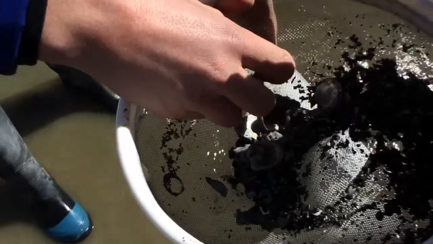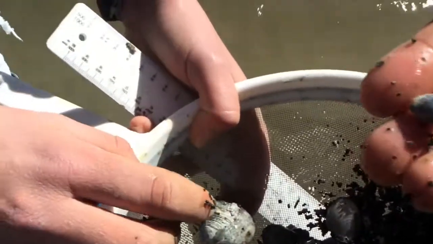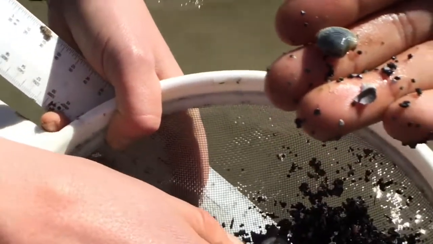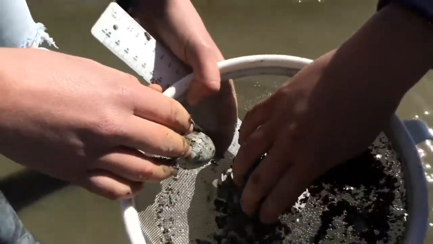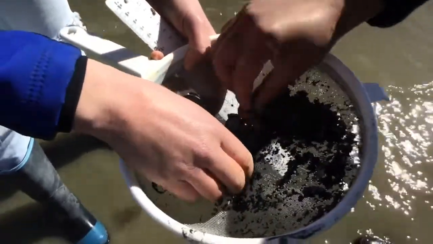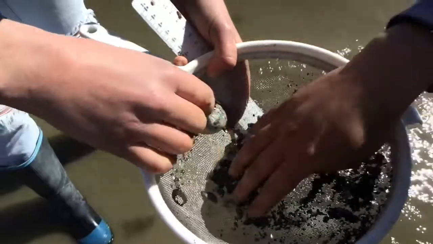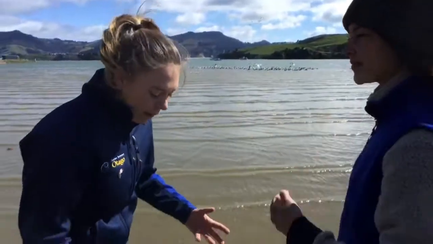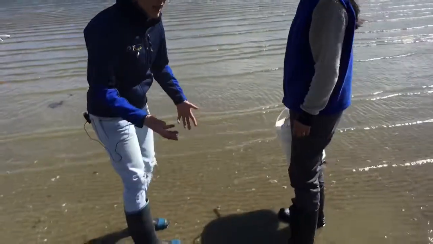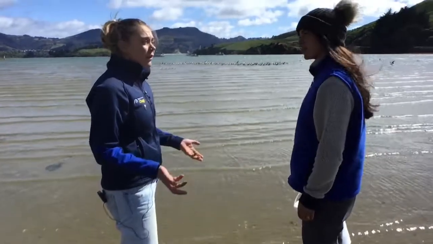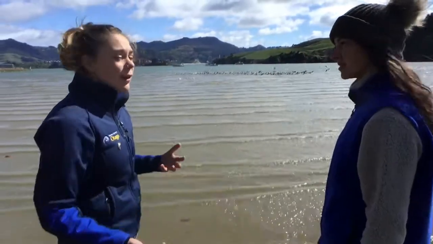So that looks like a very juvenile cockle. So some kaimoana, so that can be a sign of a healthy habitat, because obviously it's a habitat for small things that are living in here. And remember, what we're standing on right now, this kind of sandy, muddy stuff, is what most of the ocean floor will look like. So wherever you go, you will find a similar environment to this, which is pretty cool.